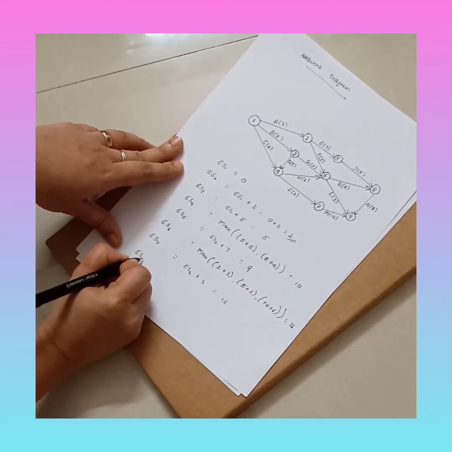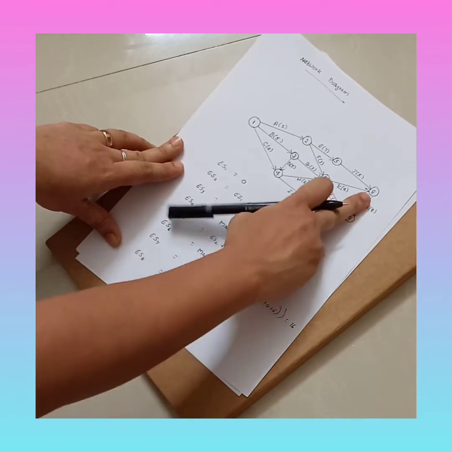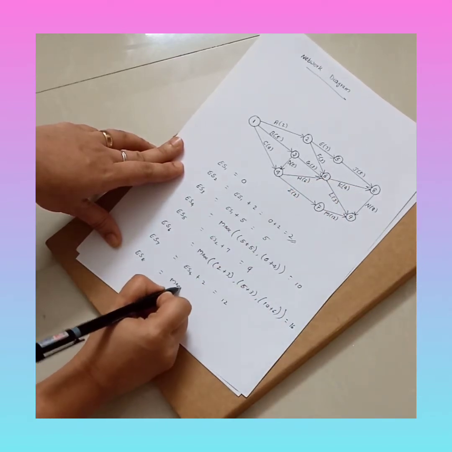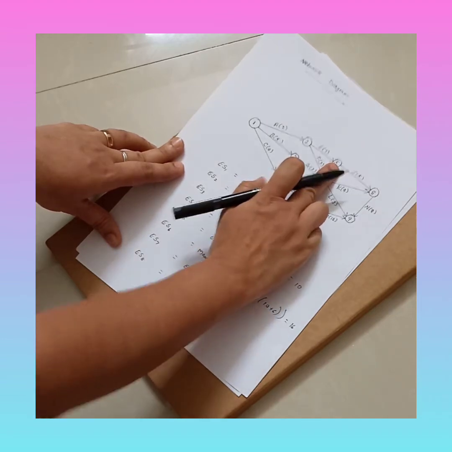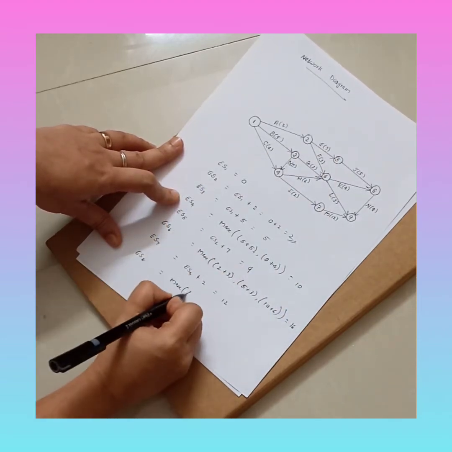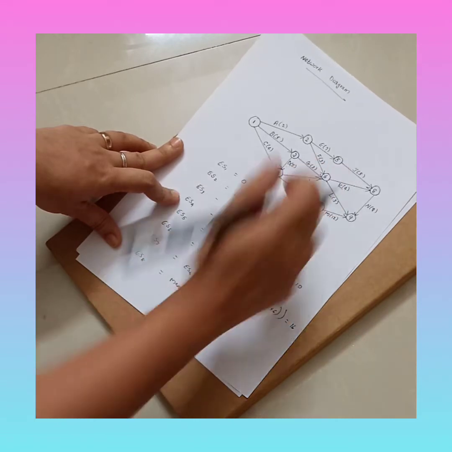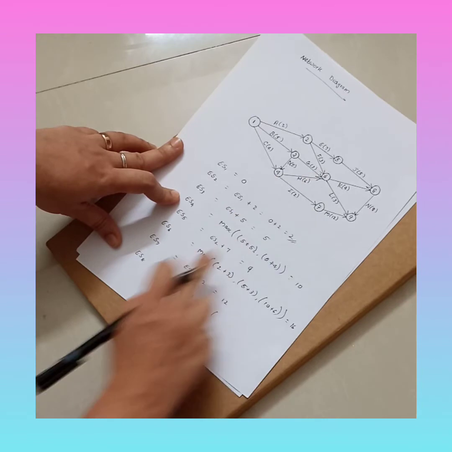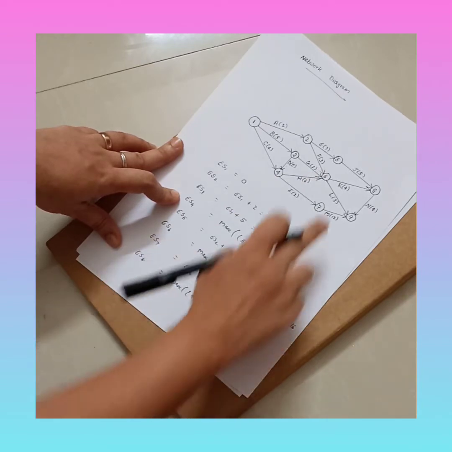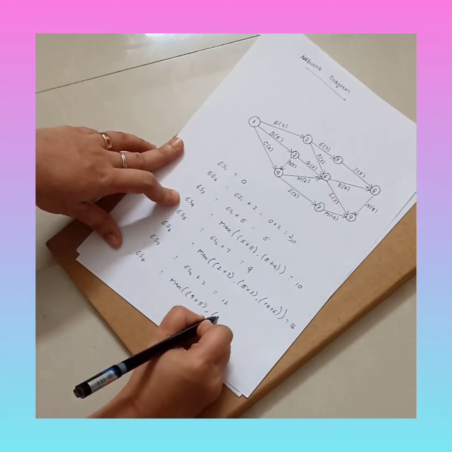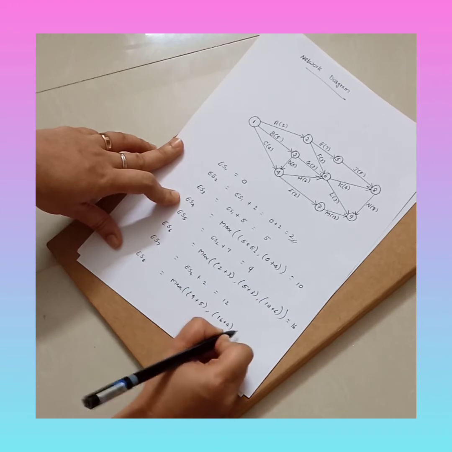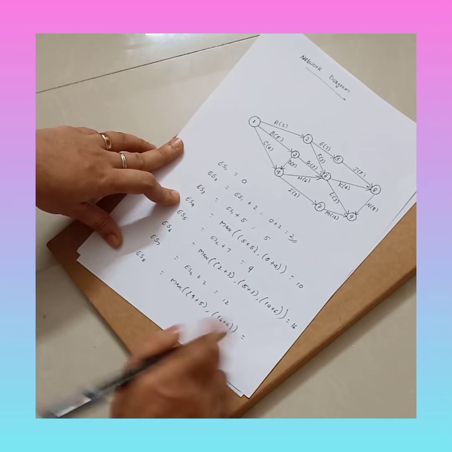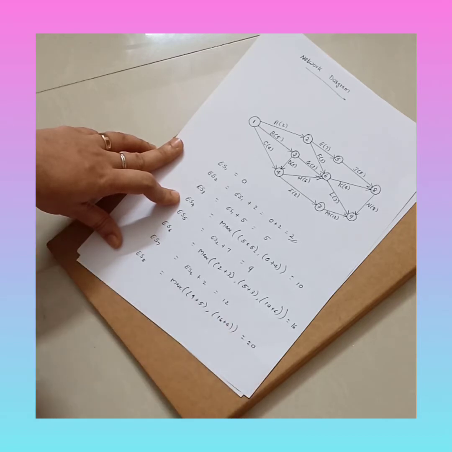Then ES8. ES8, there are two preceding activities. Therefore that is maximum of ES5. ES5 is 9. That is 9 plus duration of J is 5. 9 plus 5, comma. ES6 is 16. 16 plus duration of K is 4. So 16 plus 4. Okay. So here 9 plus 5 is 14. 16 plus 4 is 20. The maximum value is 20.